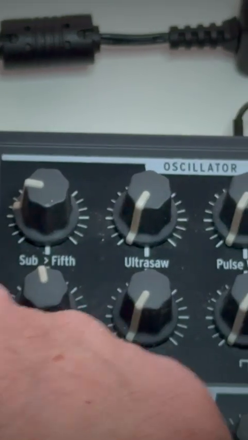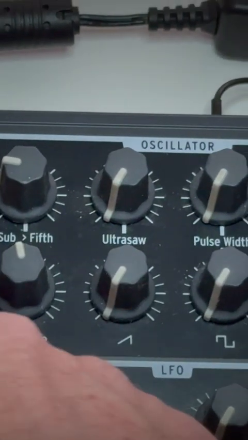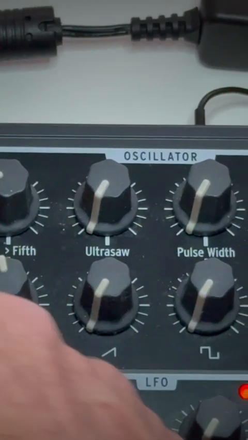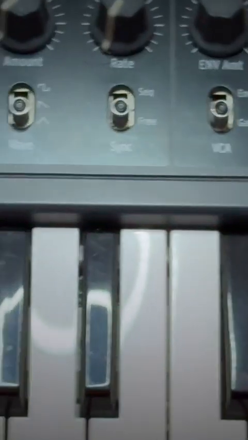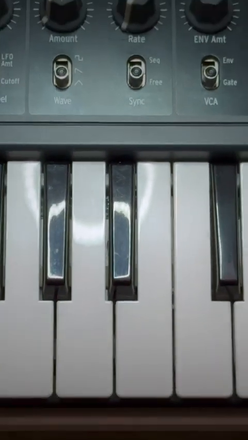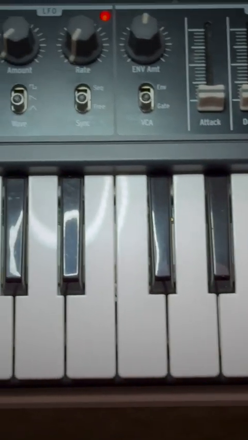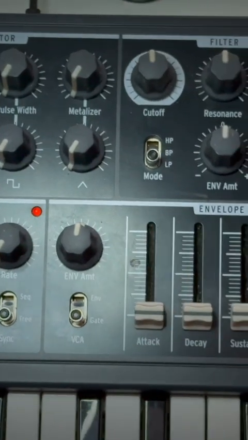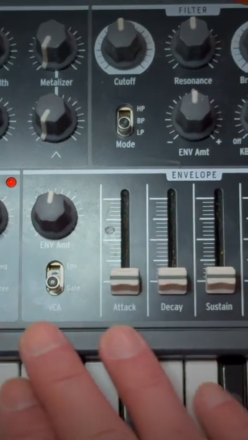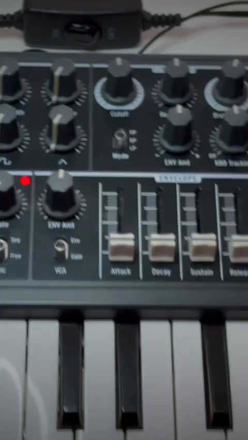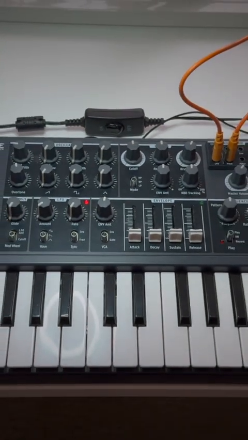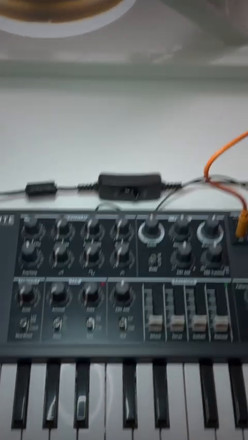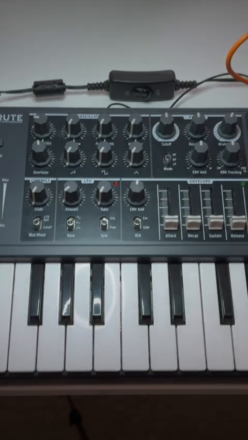Then you can change the octave, go up and down, which would, pretty sure, although I'm not a musician, change the keyboard sound. Then you have oscillator, different filters, and a bunch of other stuff here, and I didn't try it out before. So basically, it's what we are going to do together.